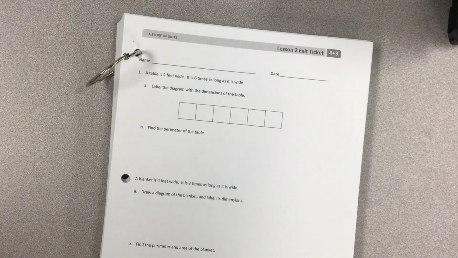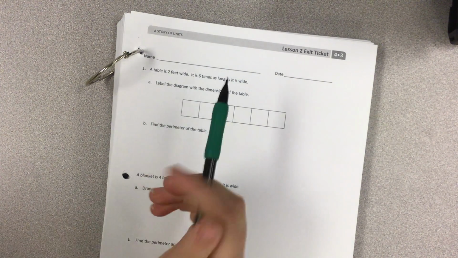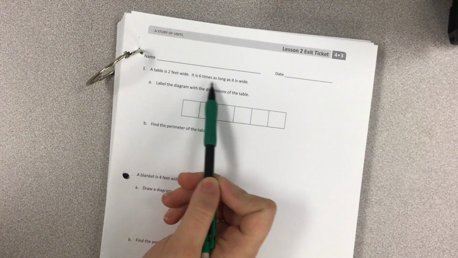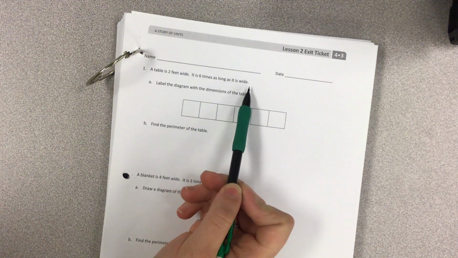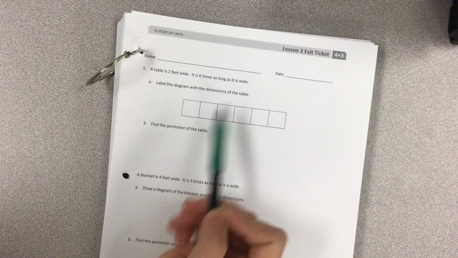We're moving into lesson 2 exit ticket today. And first we're going to be talking about a table, and then we're going to be talking about a blanket. A table is 2 feet wide. It is 6 times as long as it is wide. Label the diagram with the dimensions of the table.